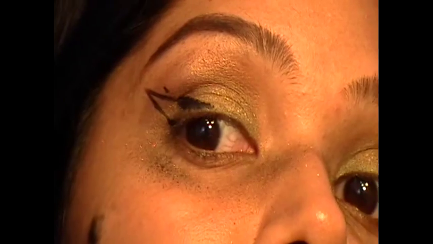Because of my camera angle, I'm not really comfortable using this, so I'm going to be using my liquid liner. Could you see? Okie dokie.